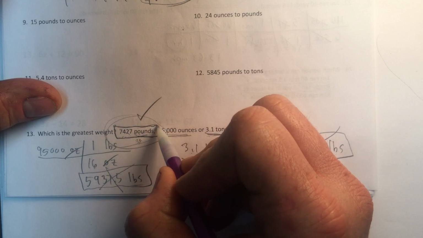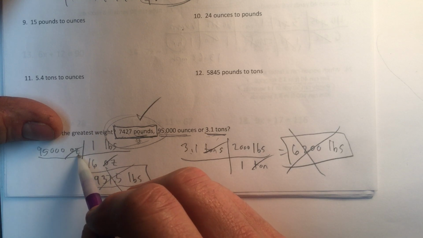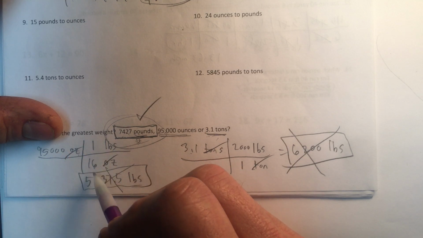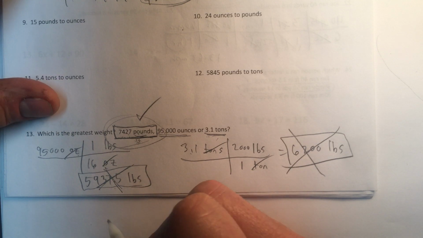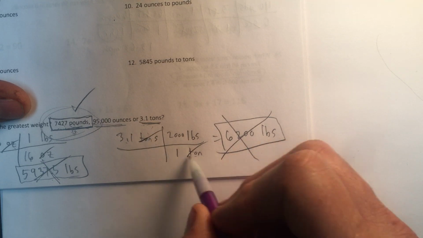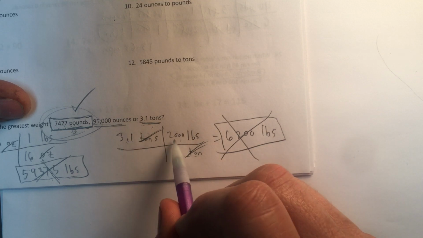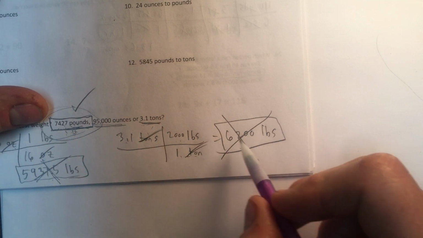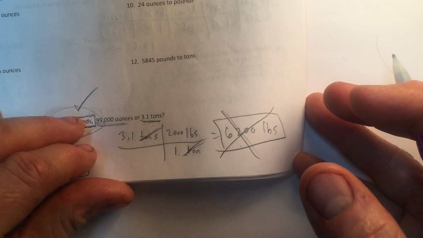So this one I'm going to leave it. Now the 95,000 ounces, I convert it, since ounces are up here, ounces go down here, I convert it to pounds, and then I'm going to divide, and I get this many pounds, which is less than that, so that's out. That's not the greatest one. My 3.1 tons, right there, tons go down here to cancel, convert to pounds. 1 ton is 2,000 pounds, so those cancel. 3.1 times 2,000 is 6,200 pounds, which is not greater than this. So this is out. This one is the greatest.